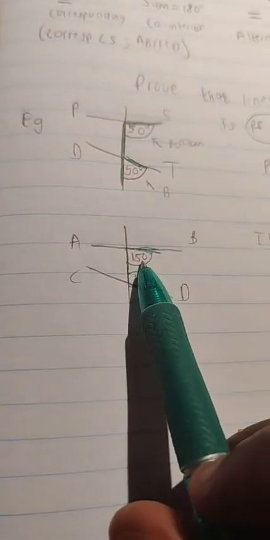What relationship do 150 and 30 degrees possess, seeing as though they lie in between these two lines, plus they are on the same side of this transversal line? Yes, Benzo, these two angles have a co-interior relationship. That's what they have.